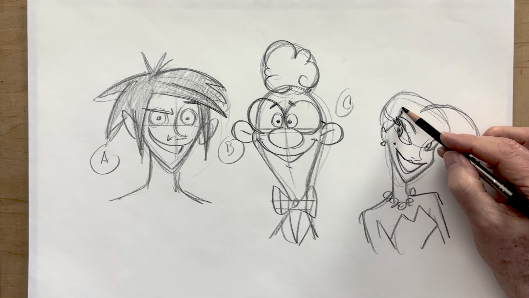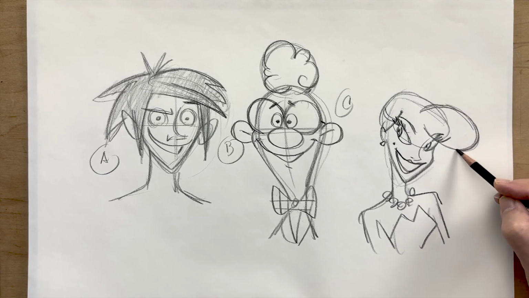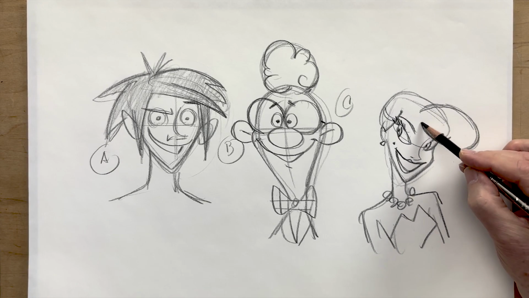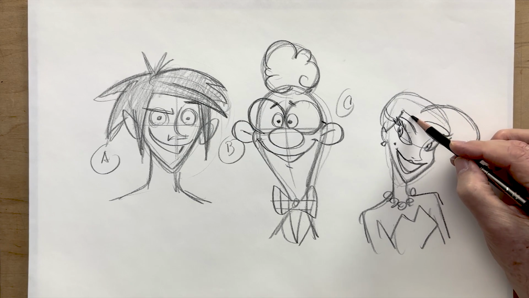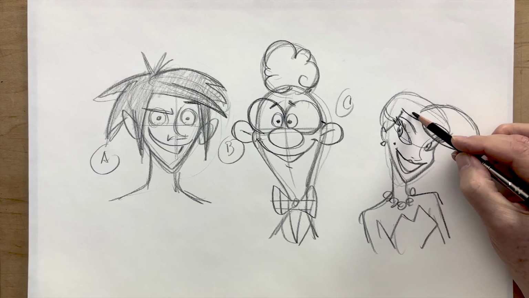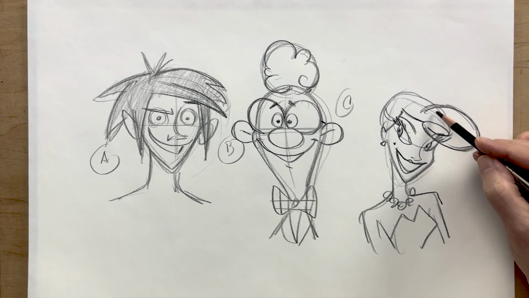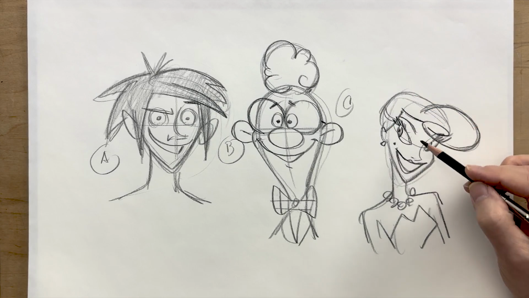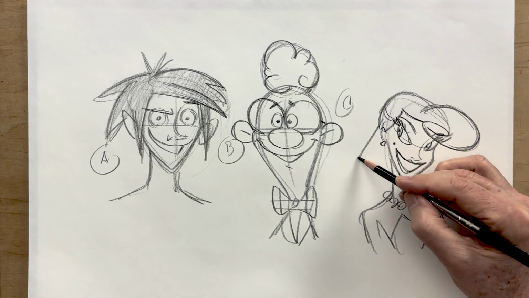And then what I'm going to do is I'm going to have her hair from this forward large lock curve back around, and it's going to be joined by that line right there at the top of her head, the top of her forehead. And then coming down from the back, I'm going to have it come straight down.